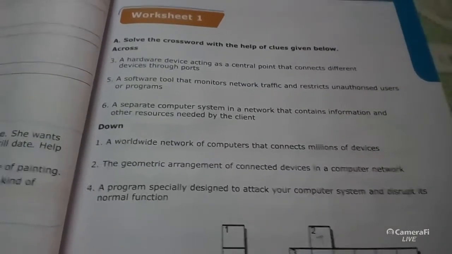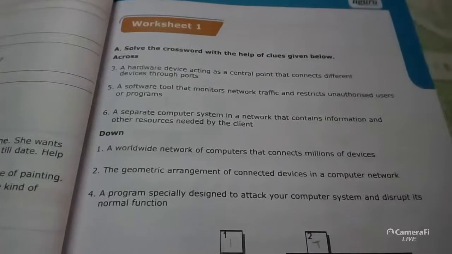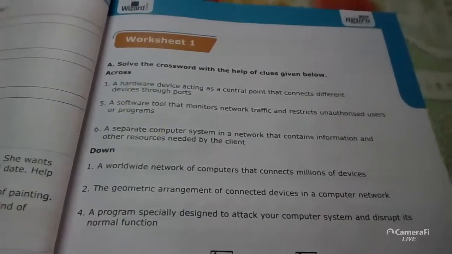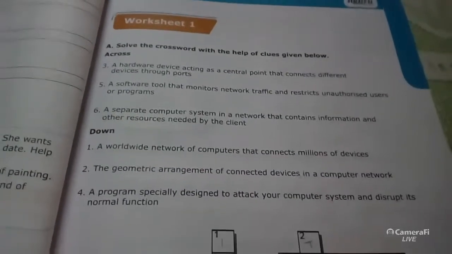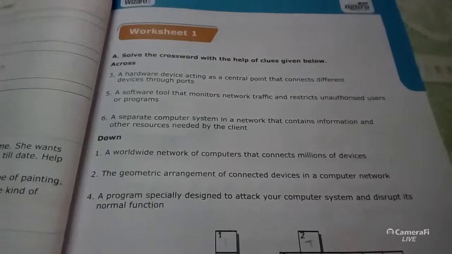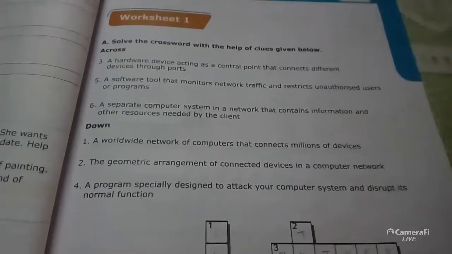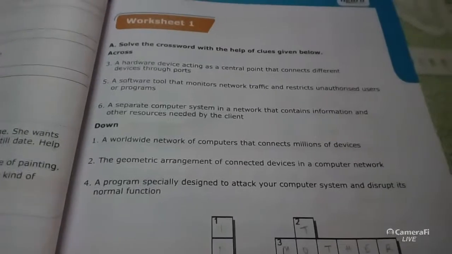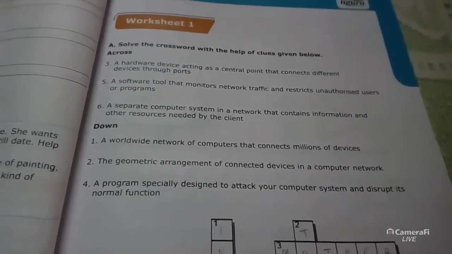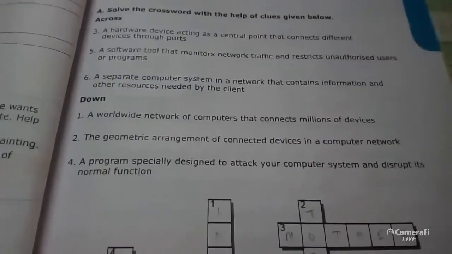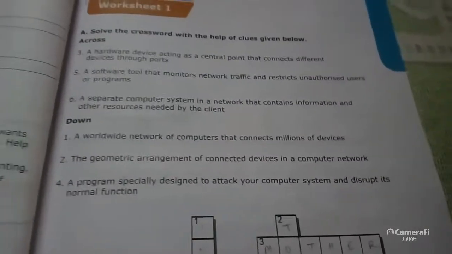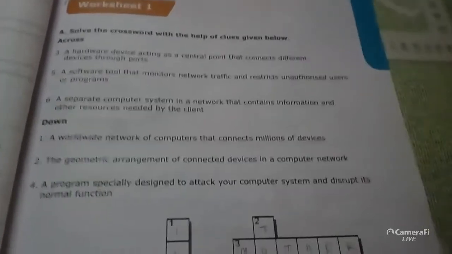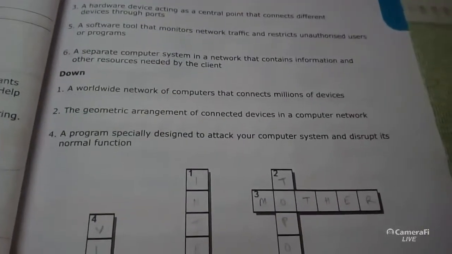We have completed up to chapter 4. Up to chapter 4 is the syllabus of Mitra. So we have completed the syllabus, but as we are getting time, we will start chapter 5. But before starting chapter 5, first do worksheet 1. Open page number 57.